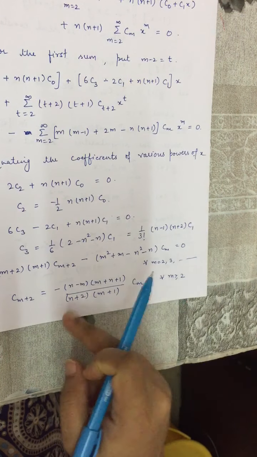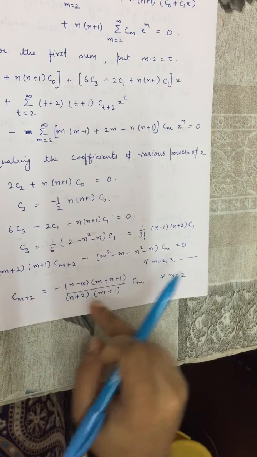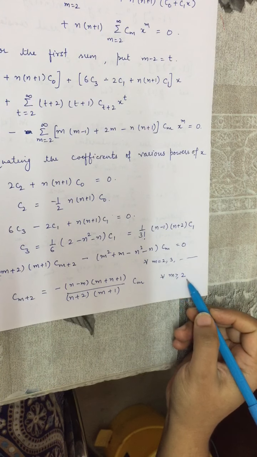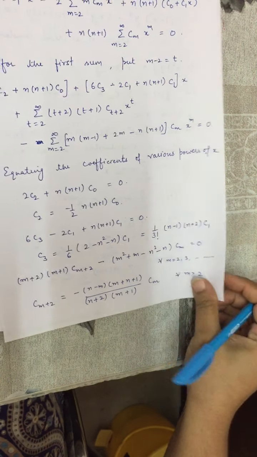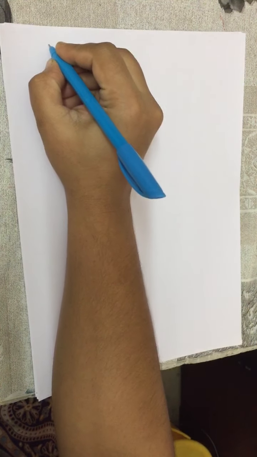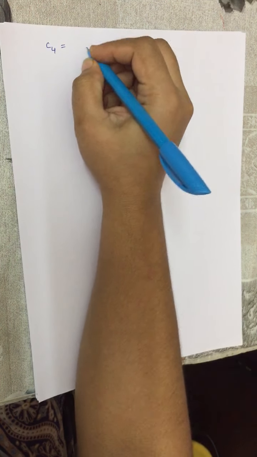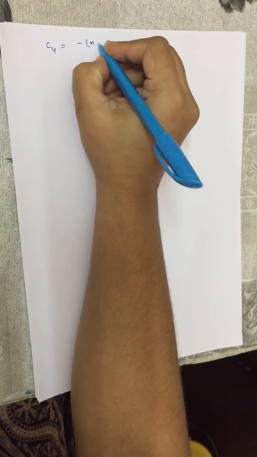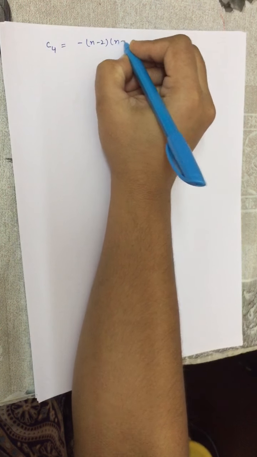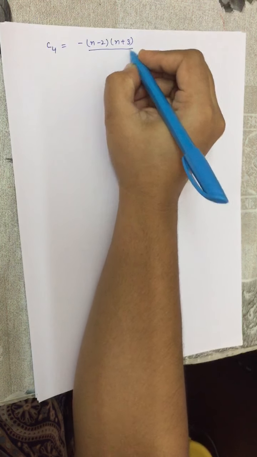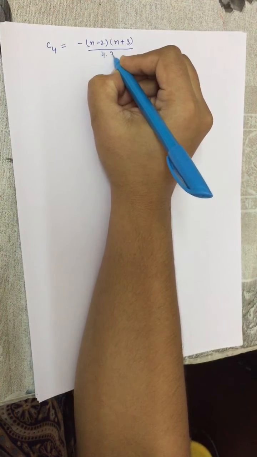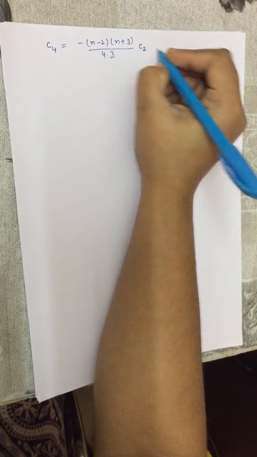So from this C_{m+2} in terms of Cm, by putting m equal to 2, 3 and so on, we can simply calculate that C4 is minus (n-2)(n+3) divided by 4 into 3 C2.